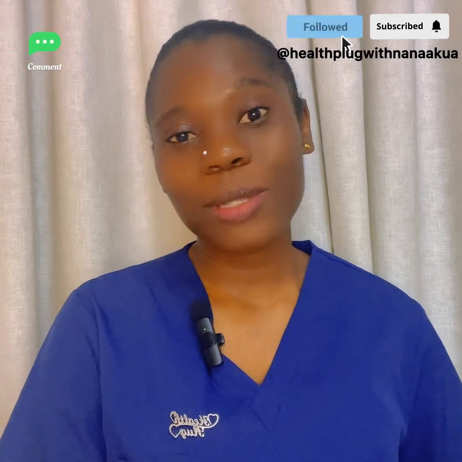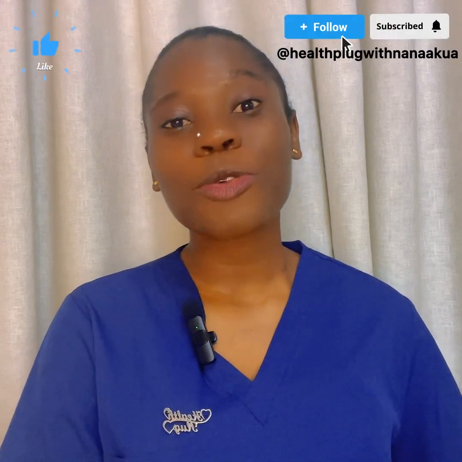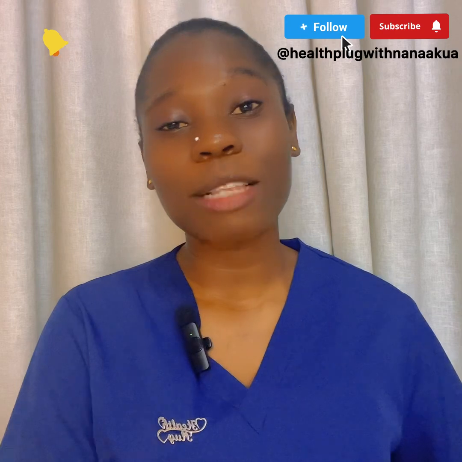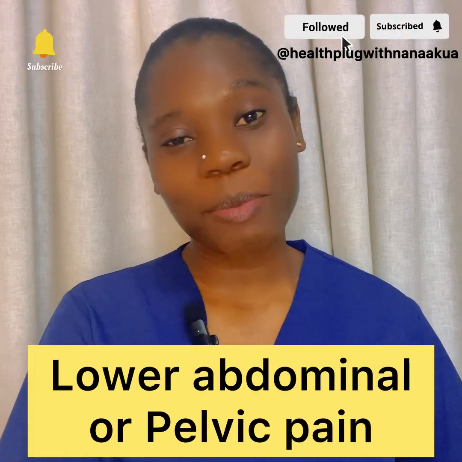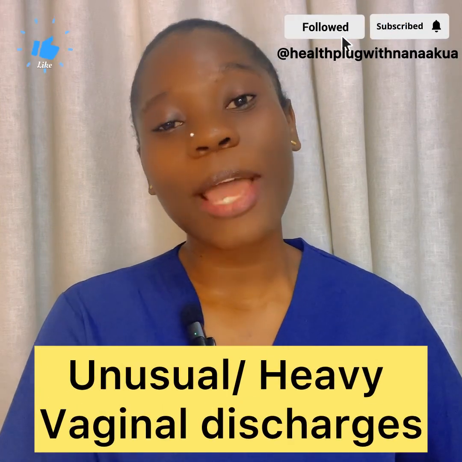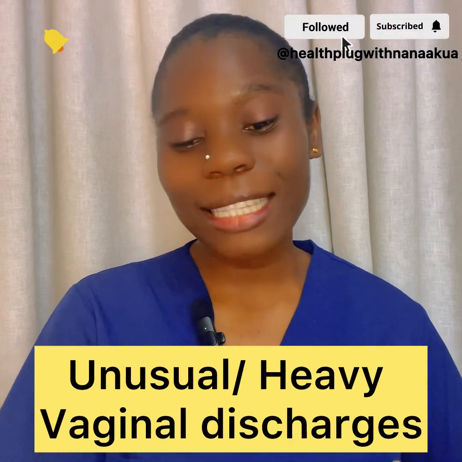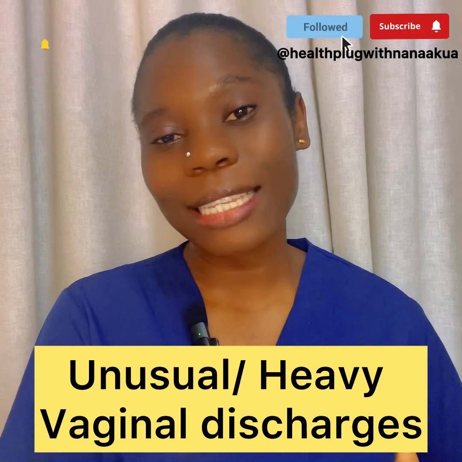This disease may be asymptomatic in some women, meaning that some women may never show signs and symptoms. However, there could be signs and symptoms which might be mild and difficult to recognize. Some present signs and symptoms include: mild to severe lower abdominal pain or pelvic pain. Number 2, there could be unusual or heavy vaginal discharge that may present an unpleasant odor.